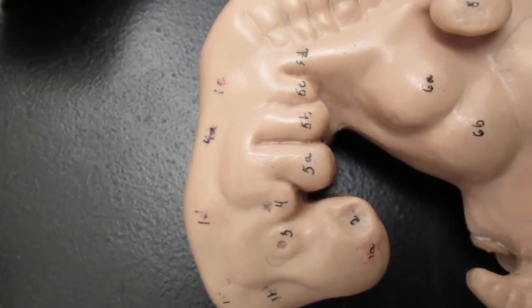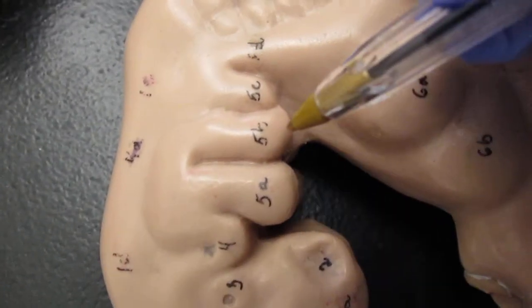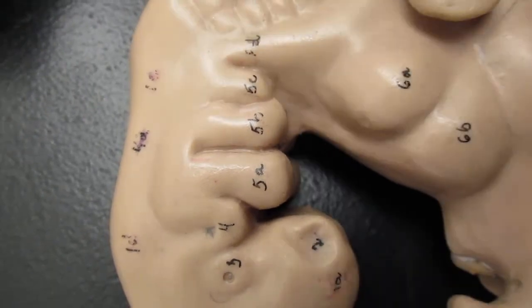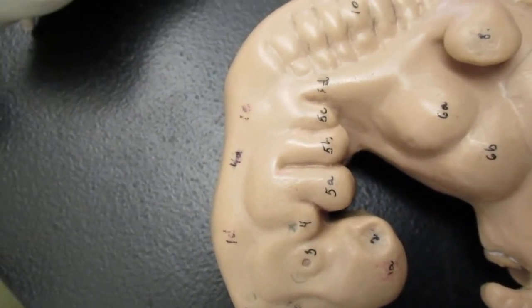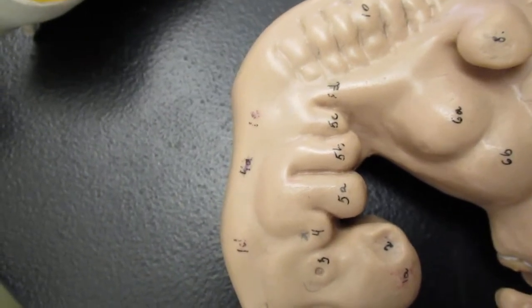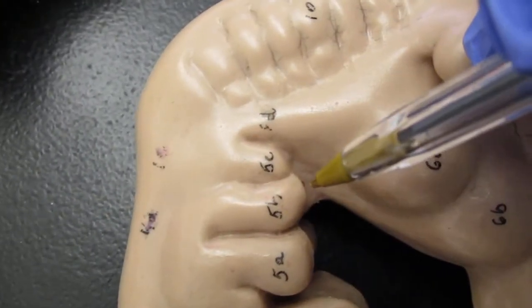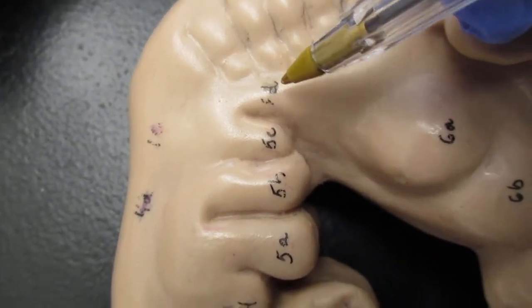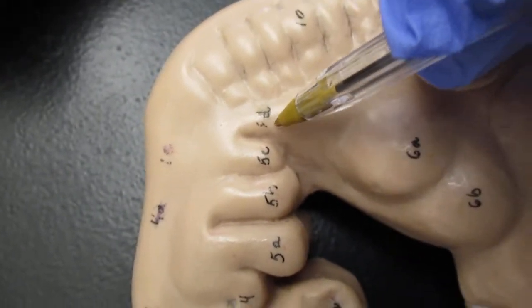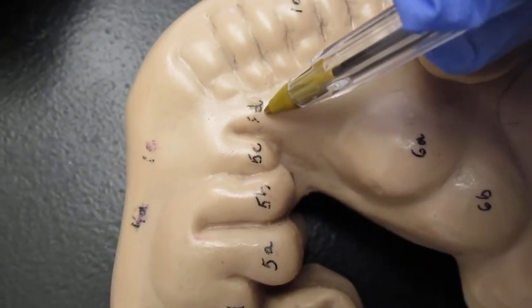Hyoid arch right here. The first branchial arch right here. And second branchial arch right here.